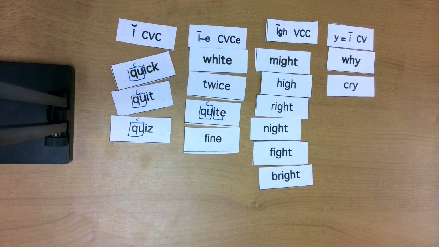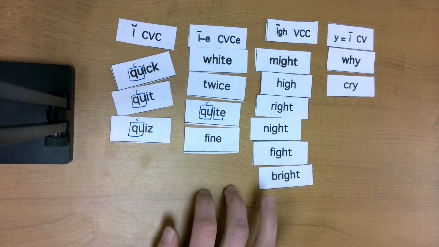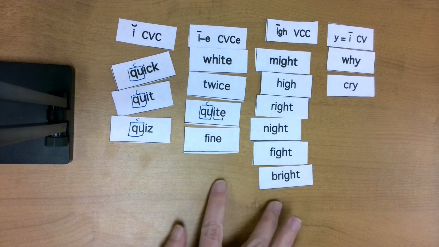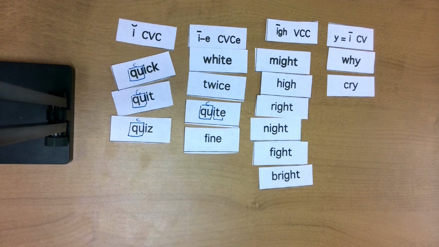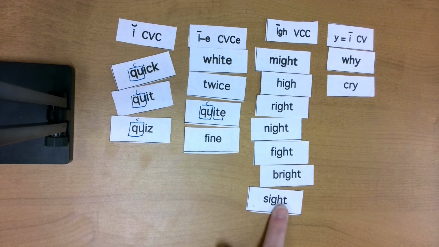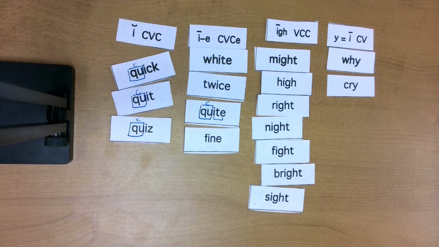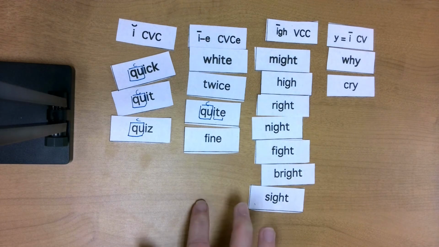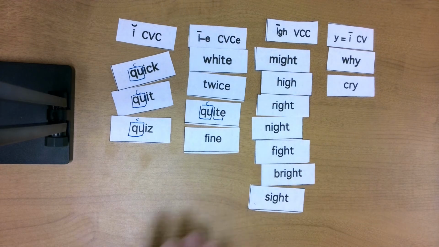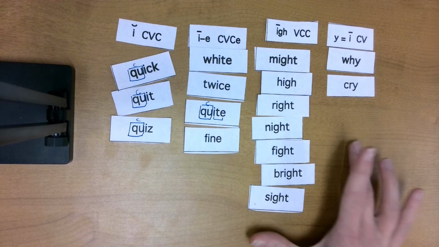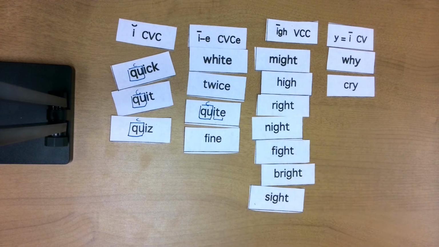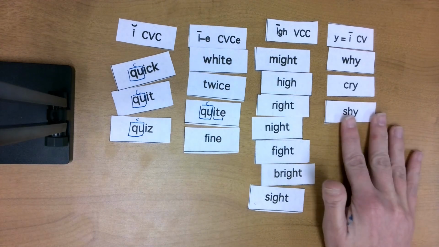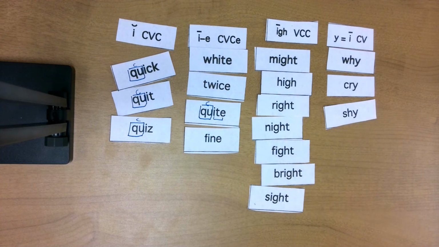My next word is sight. Sight. I hear that I in the middle. I'm choosing between these two sounds. Here I am with an IGH. My next word is shy. Tap that out with me. Shy. I. This one ends with an I sound, so I'm choosing between these. And there we are with that Y that says I.